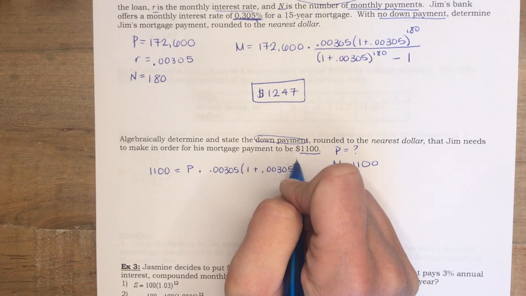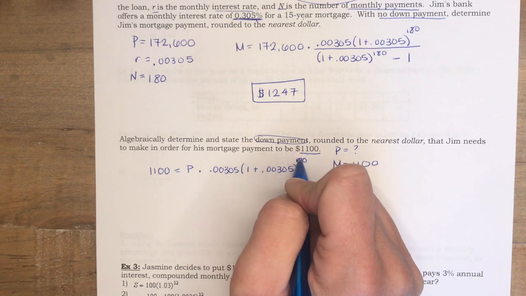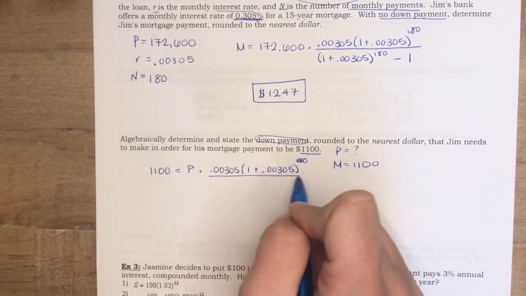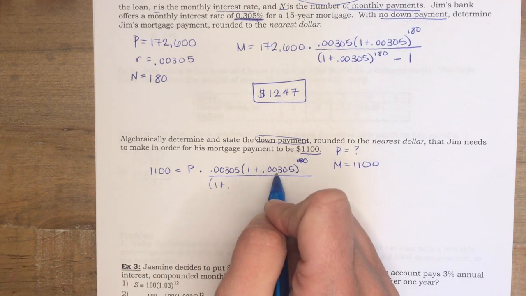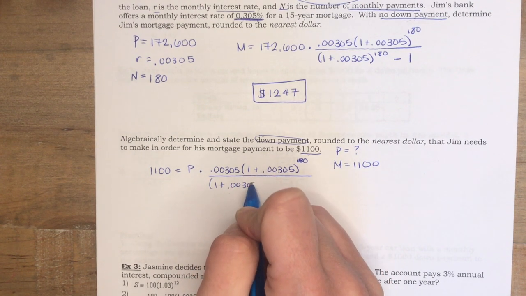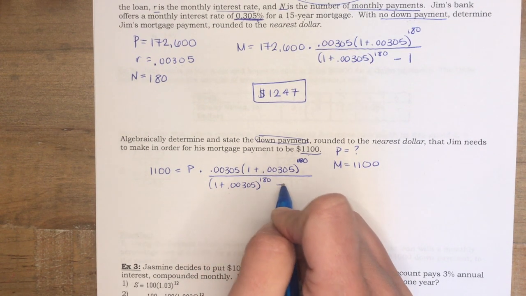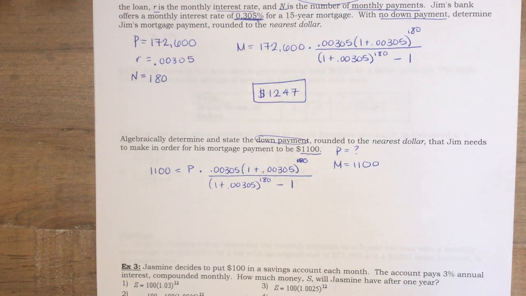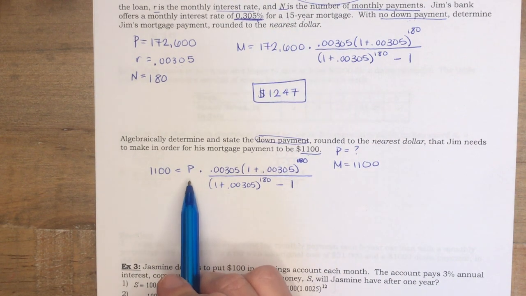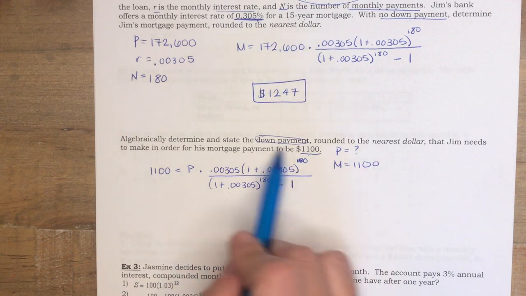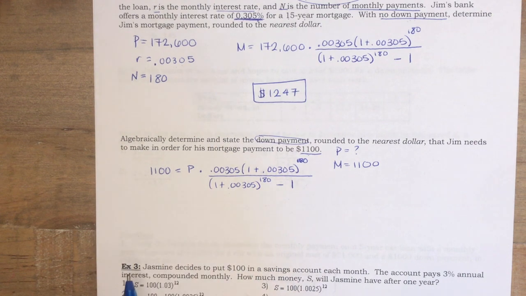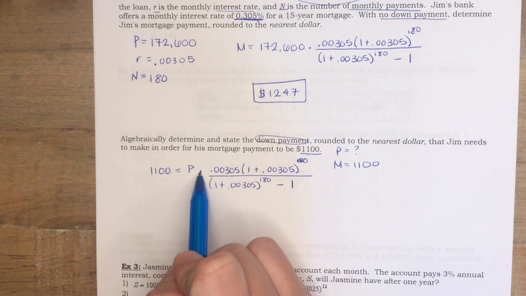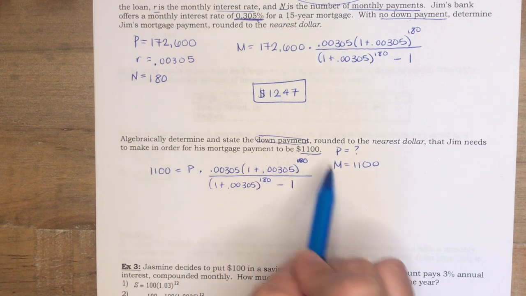0.00305, still for 15 years, so still to the 180, I almost wrote 15, divided by, the bottom is 1 plus the rate, so 1 plus 0.00305 to the 180th power minus 1, okay? So really what I'm doing is solving for P. Now, luckily, it's P times this whole mess, right? So I need to get rid of this mess and get P by itself. That's easy enough. If it's connected by multiplication, then I would just divide by this whole crazy mess.